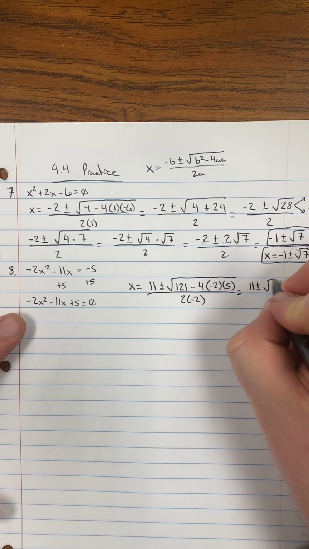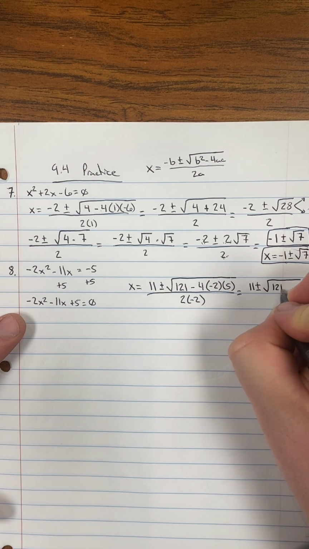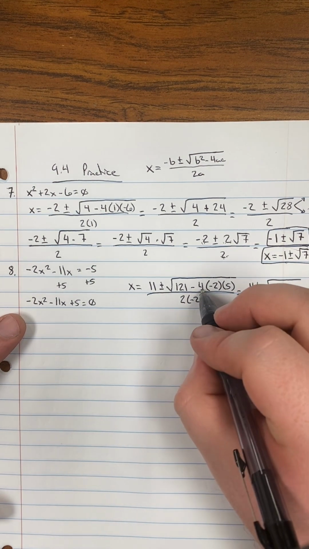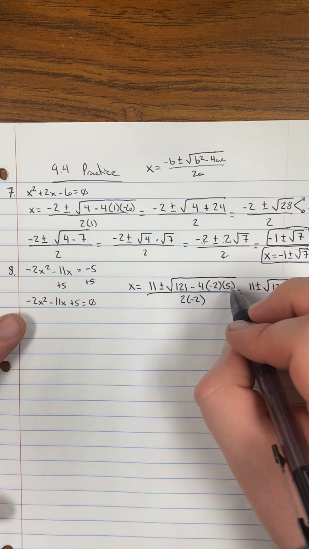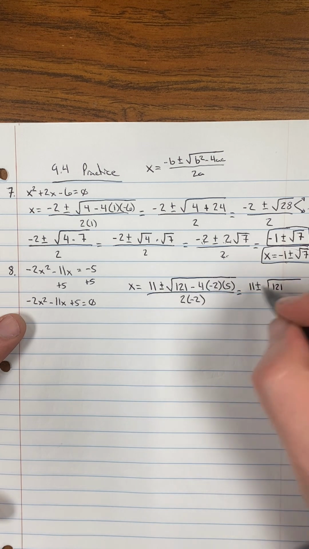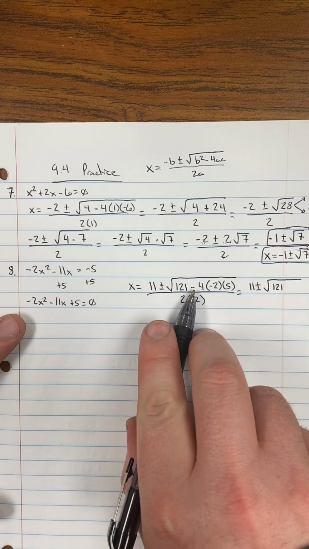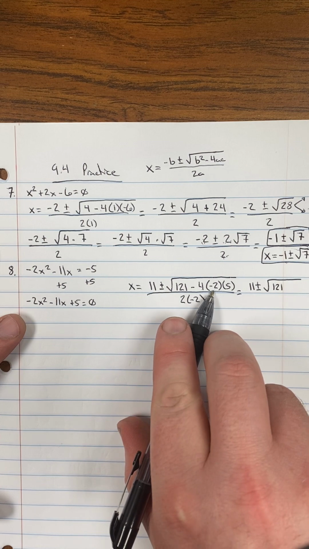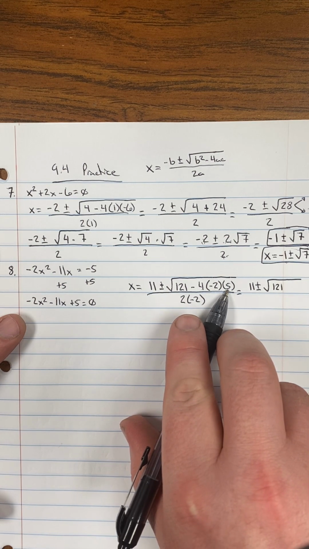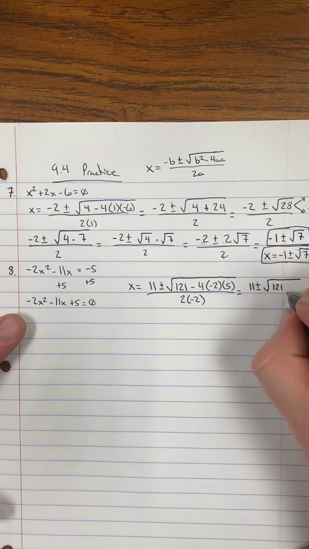11 plus or minus the square root of 121. 4 times -2 is -8 times 5. Well, minus the negative makes positive. So this actually ends up being, oh, hold on. Let me think about this again. -4 times -2 is 8 times 5 is 40.